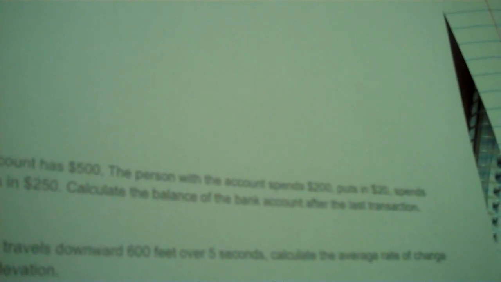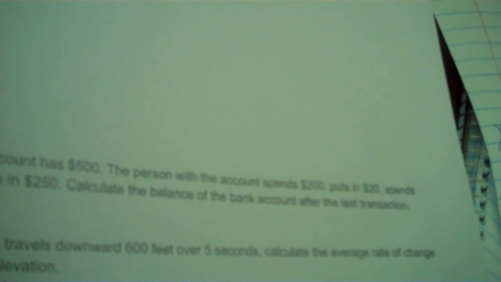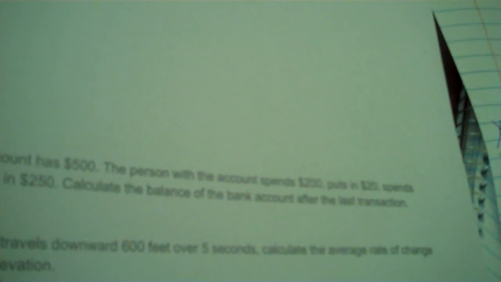Number 26. Remember, if I didn't put words in bold, that means you can just solve it. A bank account has $500. The person with the account spends $200, puts in $20, spends $400, puts in $250. Calculate the balance of the bank account after the last transaction. Remember, you don't draw the boxes, just solve it. You're drawing the boxes for the third one because I have words in bold.